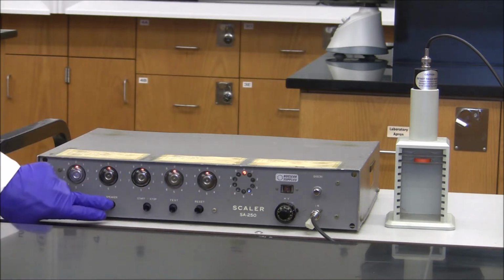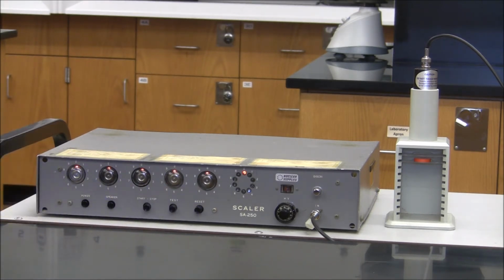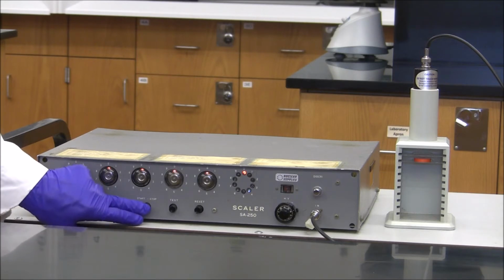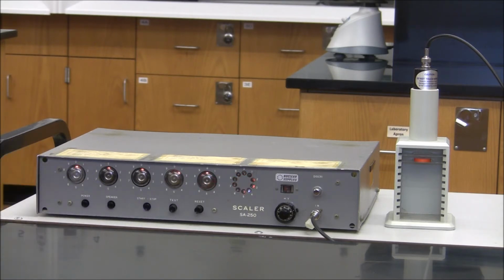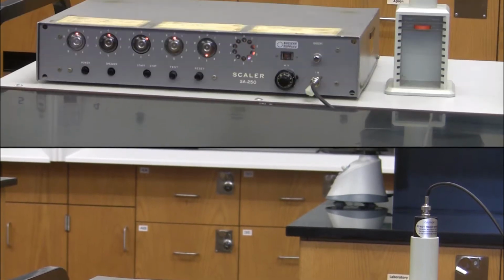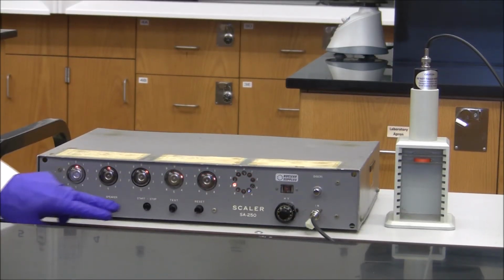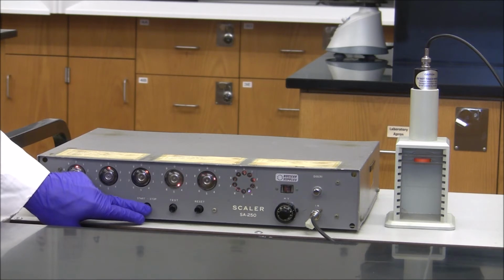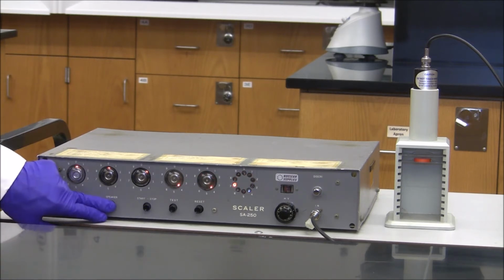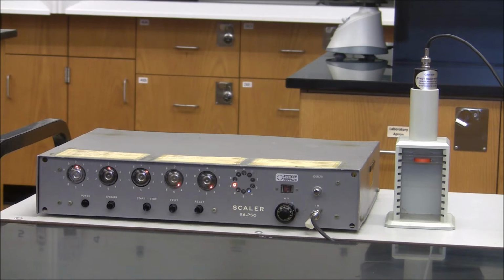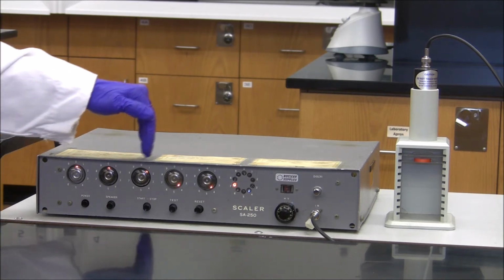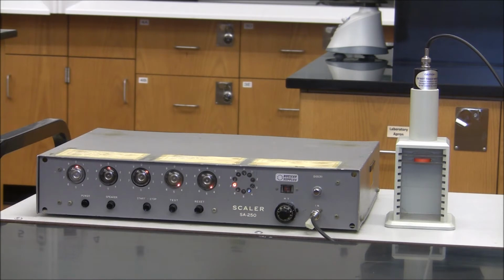Reset the counter, turn on the speaker, significantly less, and now let's count for 30 seconds. Now after counting for 30 seconds, we have 1,447 counts. So only 1,447 radioactive events measured in a 30-second time period using a piece of plastic as a shield of the radioactivity.